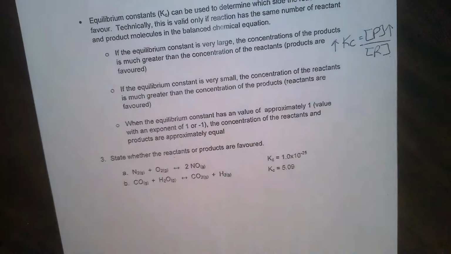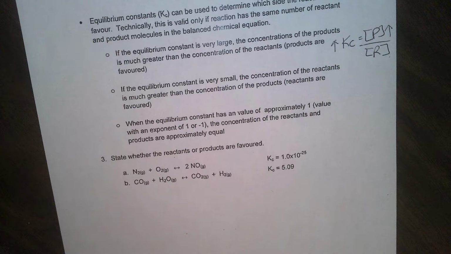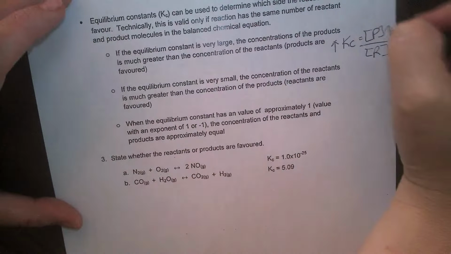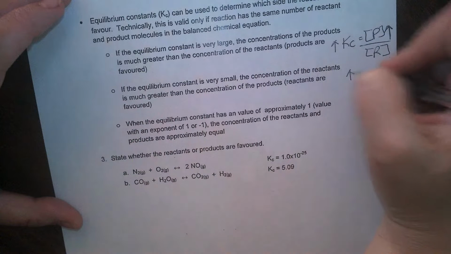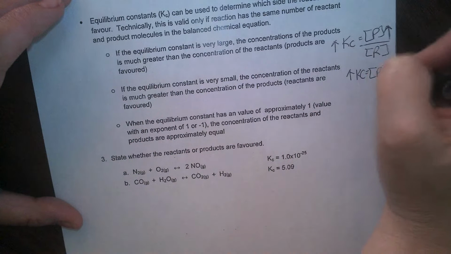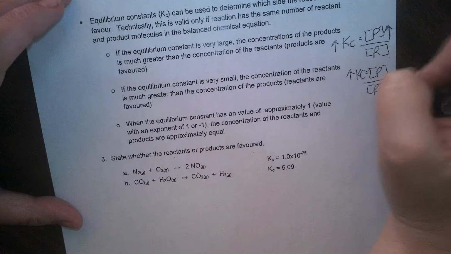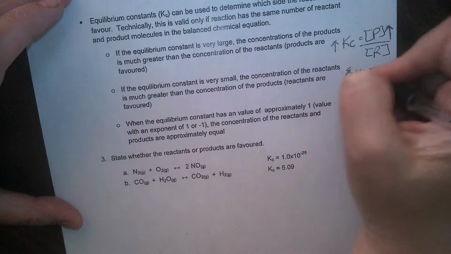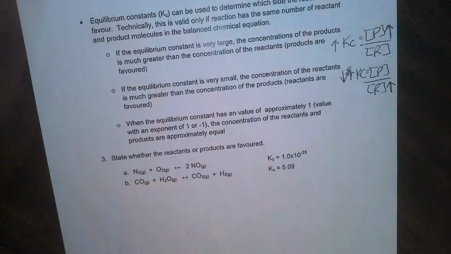If the equilibrium constant is very small, then the concentration of reactants is large. Okay? When the equilibrium constant has a value of roughly 1, either like 1 or 0.1, the concentration of the reactants and the products are approximately equal.